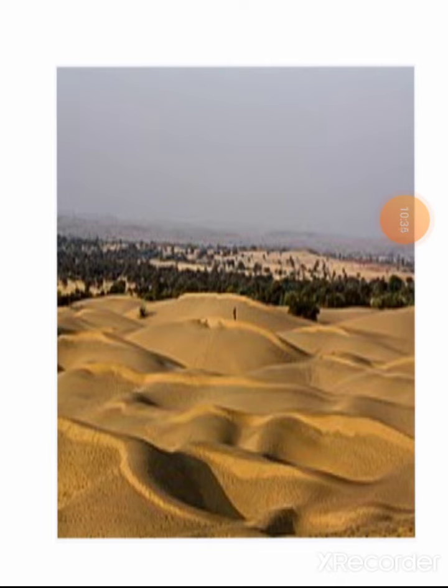Also the Thar desert of India, or the sandy area of our country, where railway is not well developed, as tracks are not easily laid on these features.